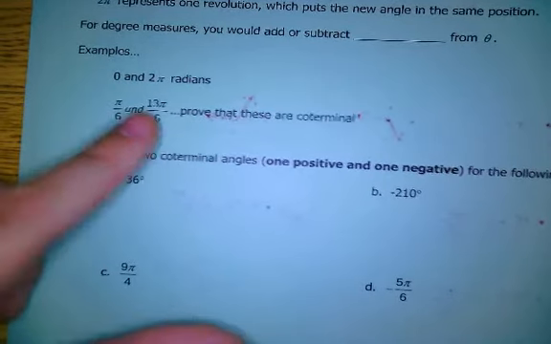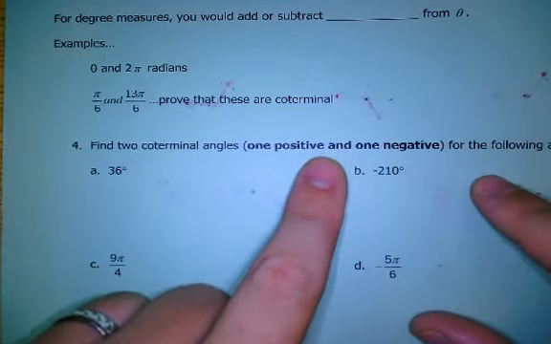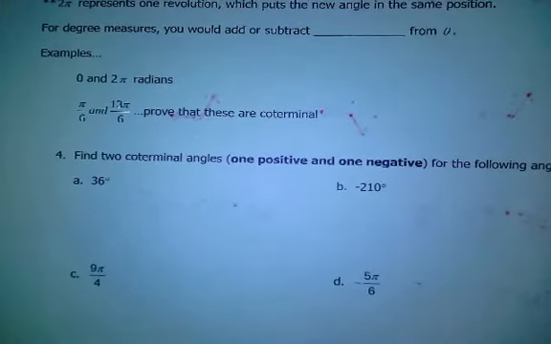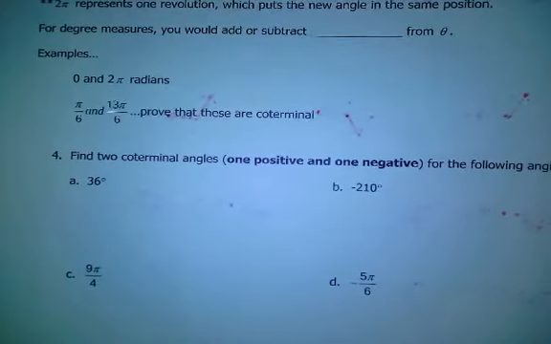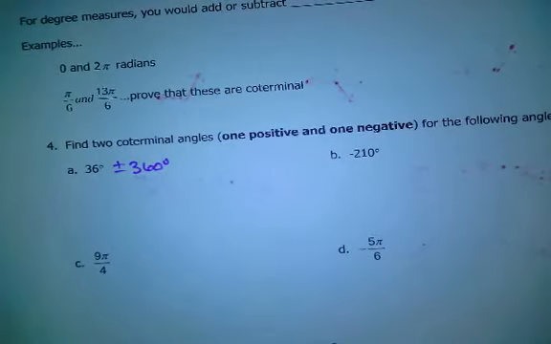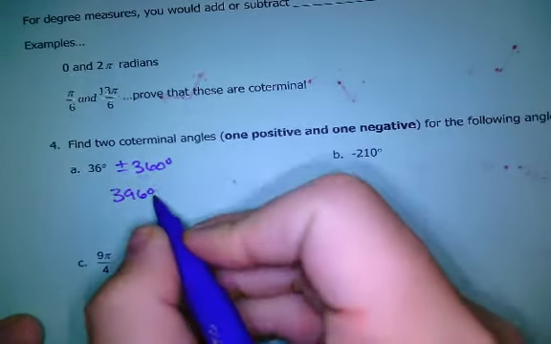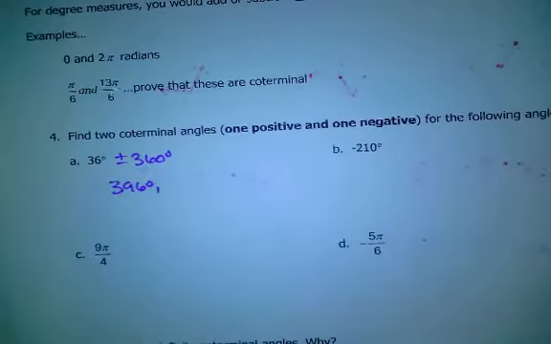So, find coterminal angles. They want one that's positive and one that's negative. That just means add 360, subtract 360. So if I add 360 to this guy right here, I'll get 396 degrees. And if I subtract it, negative what?